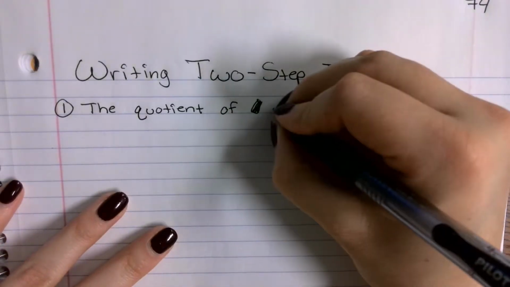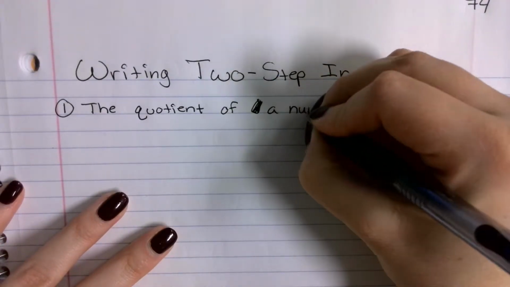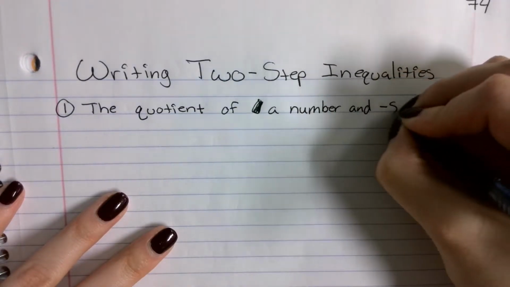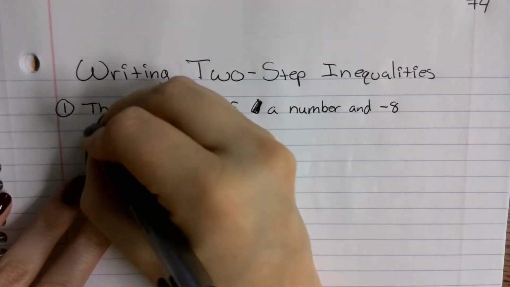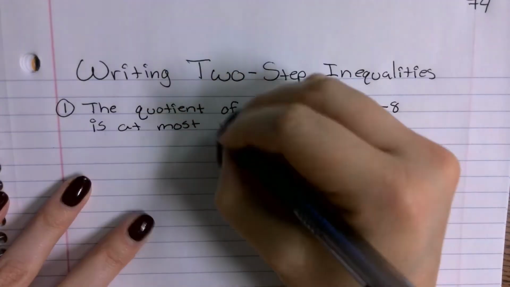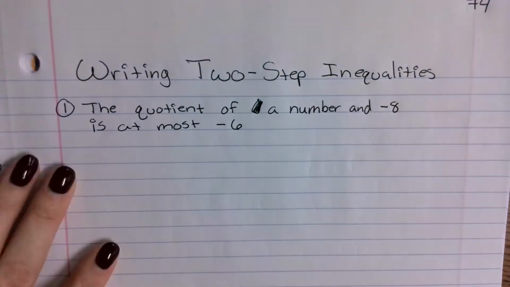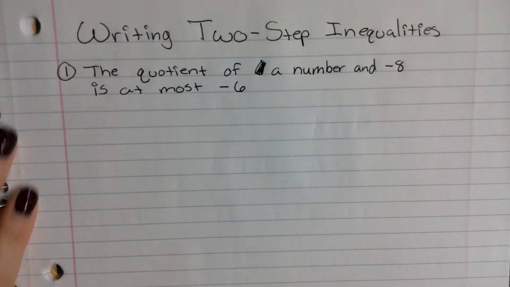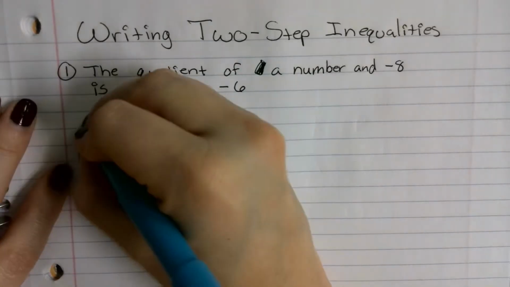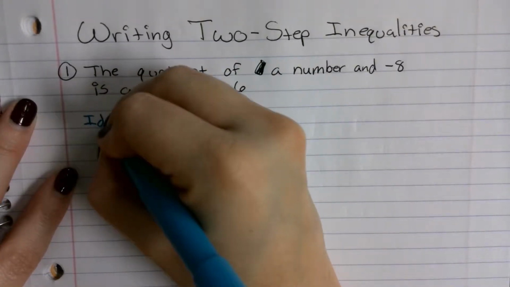So the quotient of a number and -8 is at most -6. So given a situation like this, before you even start writing down the operations or what's happening with x, the first thing that you want to do is identify the inequality.